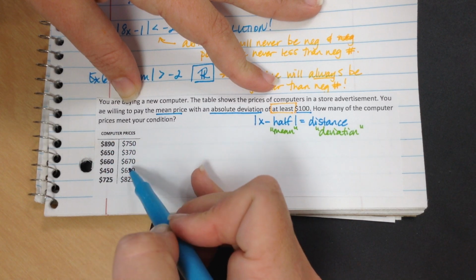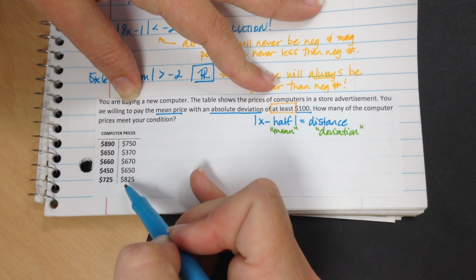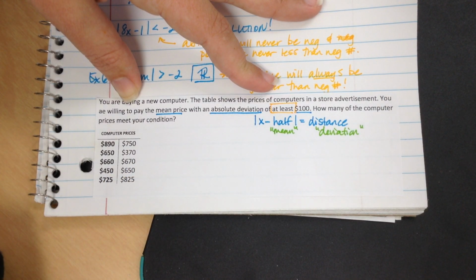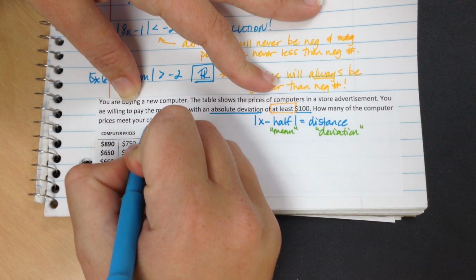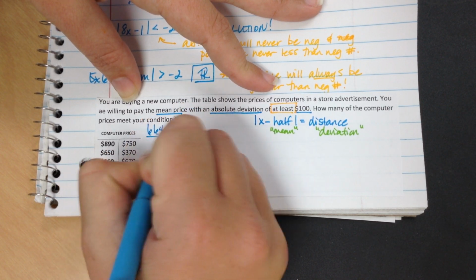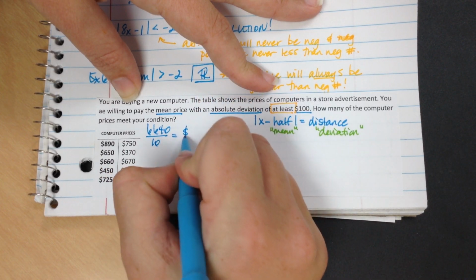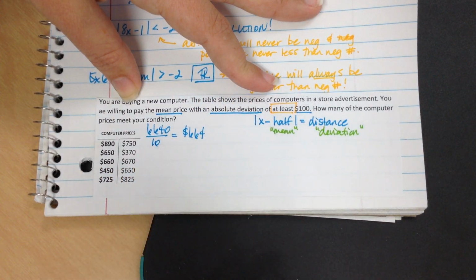So you can add all of these numbers up and divide by 1, 2, 3, 4, 5, 6, 7, 8, 9, 10. Add them up, divide by 10, so we'll get 6,640 divided by 10. That gives you a mean price of $664. Sorry about that.